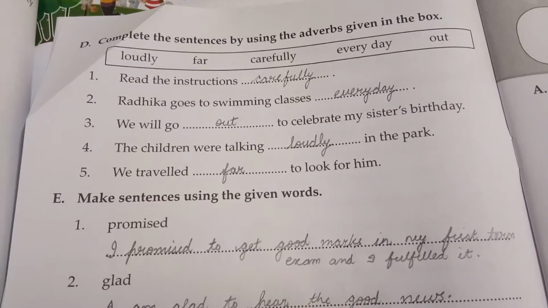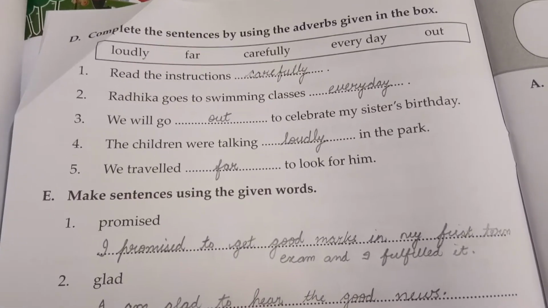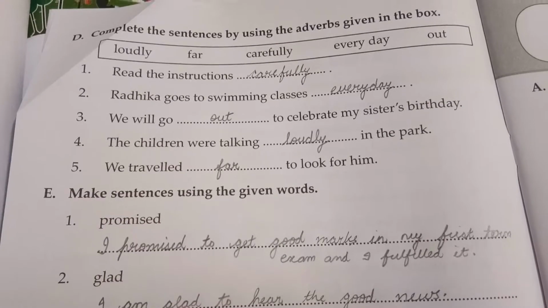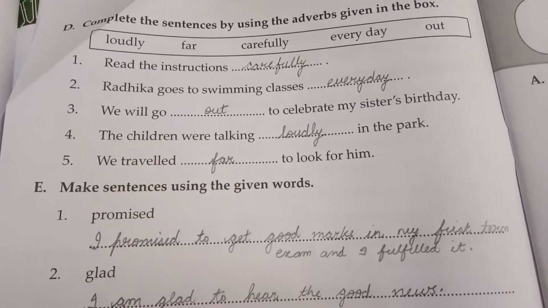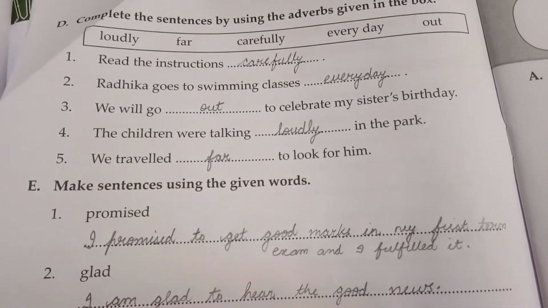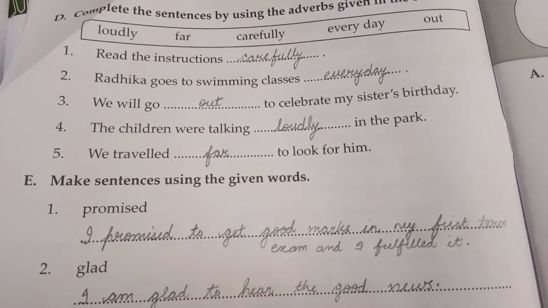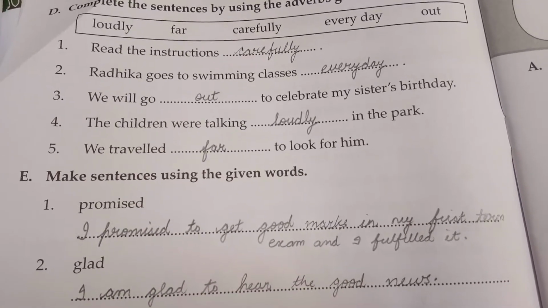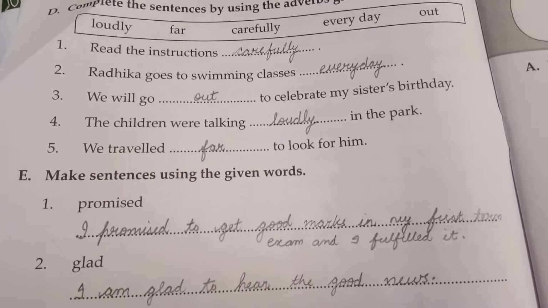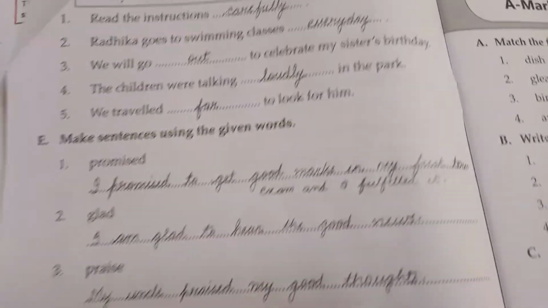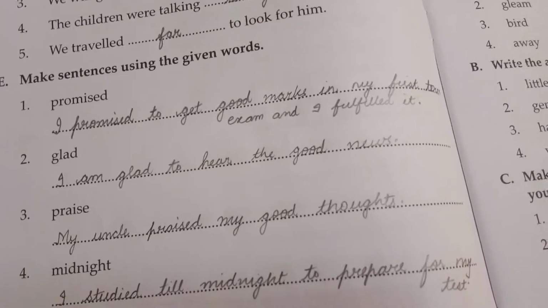Page number 12. Again adverbs. Read the instructions carefully. Radhika goes to swimming classes every day. We will go out to celebrate my sister's birthday. The children were talking loudly in the park. We traveled far to look for him. Make sentences using the given words.